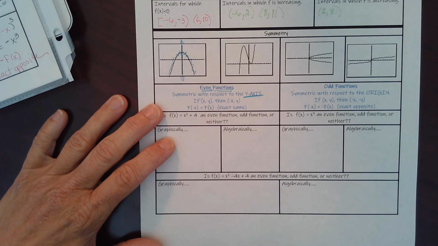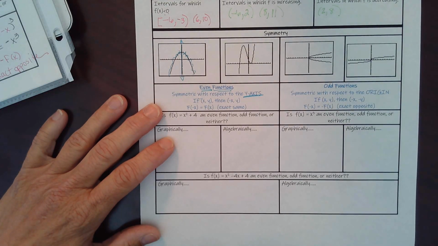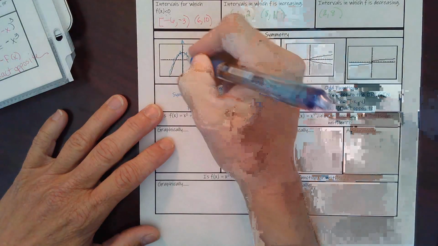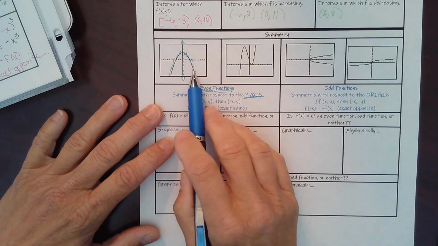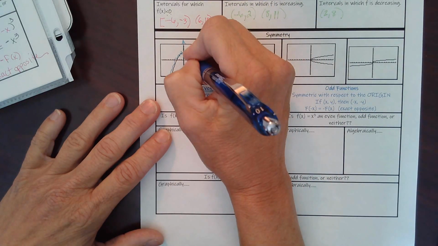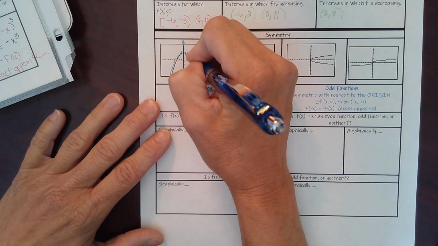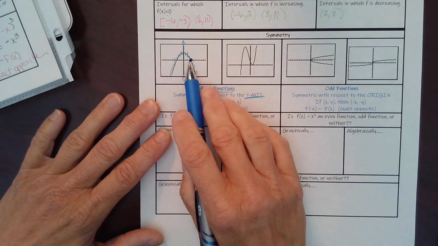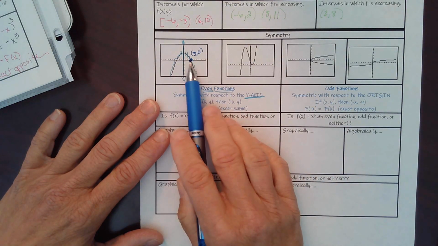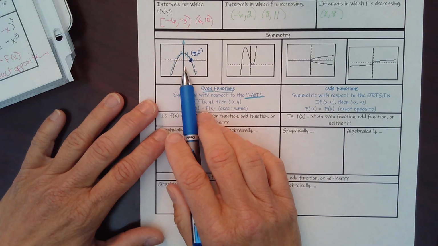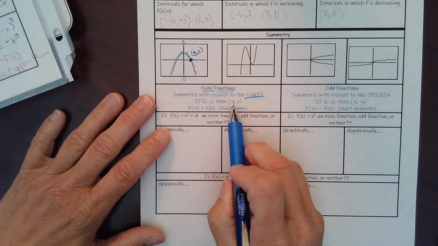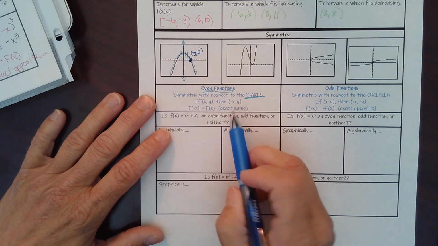If and when a function is even, there is symmetry with respect to the y-axis. Because of the symmetry, if you have a point on the graph, (x, y), and let's focus on this one, this point right here is (3, 0), then because this function is even, you know that there will also be a point with the opposite of x on the graph.